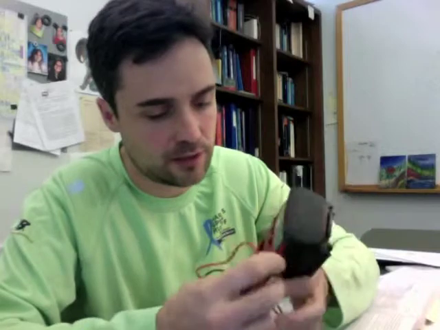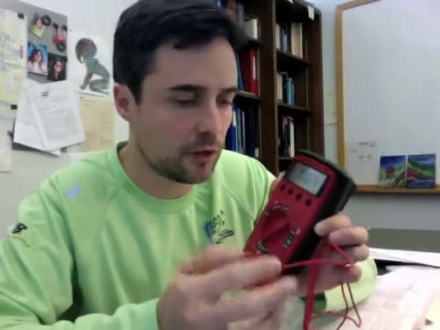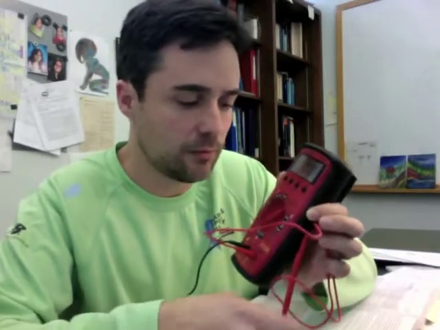And not to beat this topic to death here, but here's one of the multimeters that you were using in practicals. When I have it set to this DC volt mode, it creates a very large internal resistance called the shunt resistance in the voltmeter, so that when you take the red and the black and put it across any circuit element, it draws a very, very small amount of current.